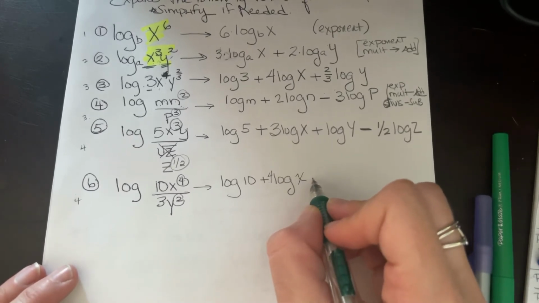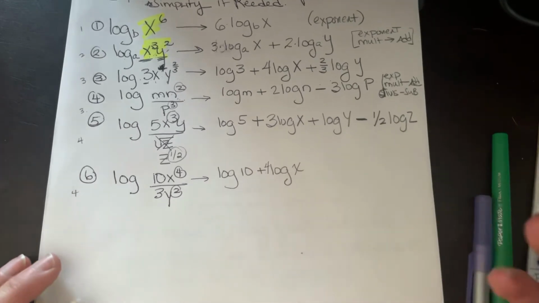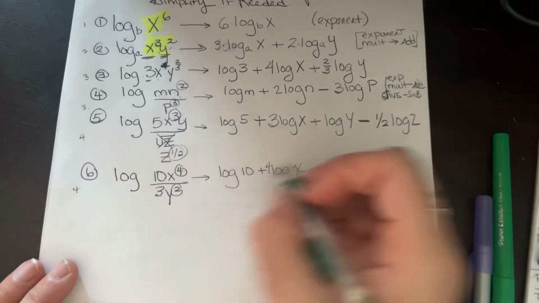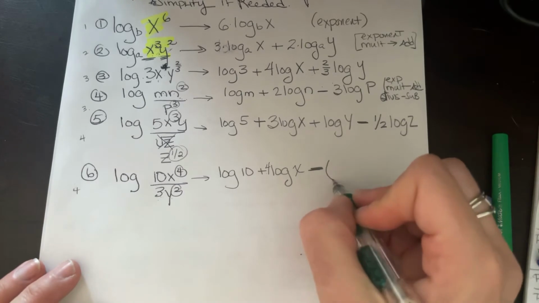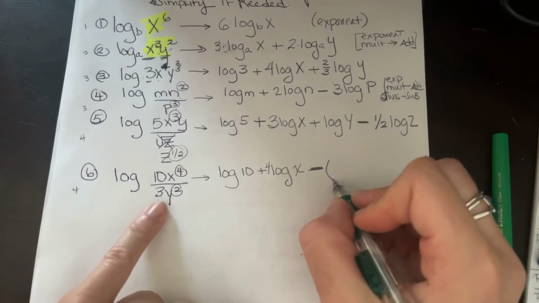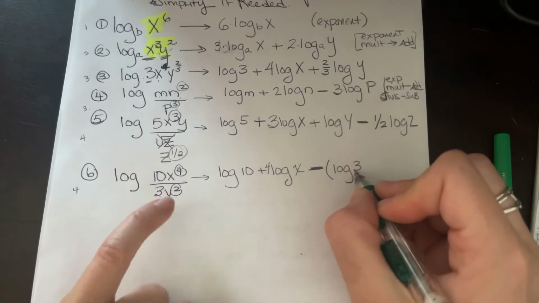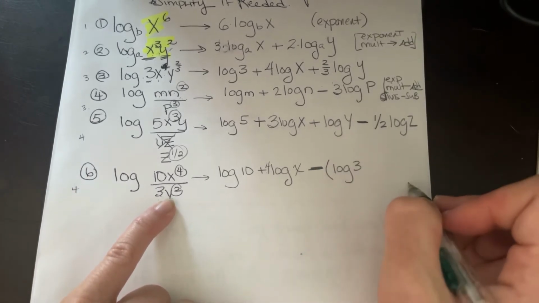Now, you have 2 options here. Actually, I'm going to make it 1 option so you guys don't make a mistake. Since this is being multiplied, I want you to go minus, because obviously we're in division, and I want you to put these 2 in parentheses. So let me write it. So it'd be log 3. Now, you subtract, this whole thing is in the denominator.